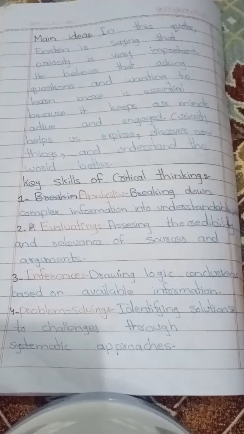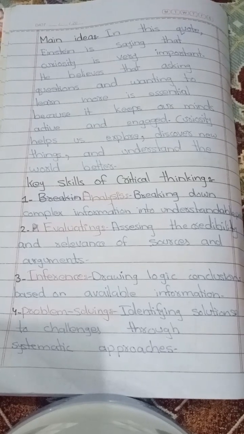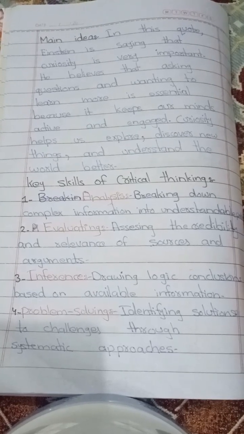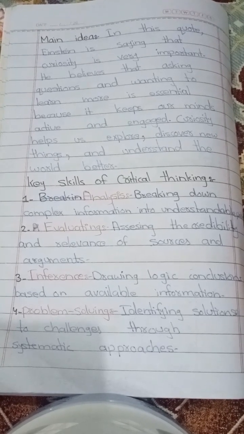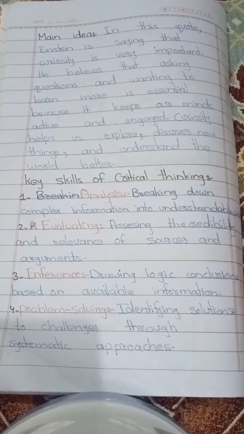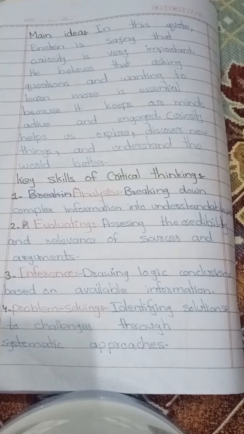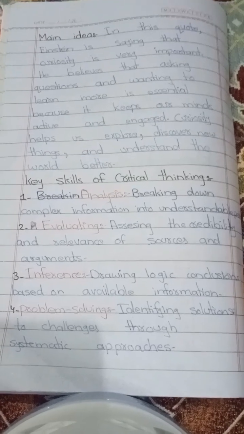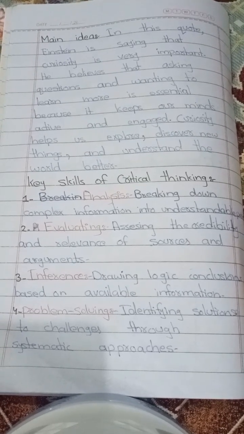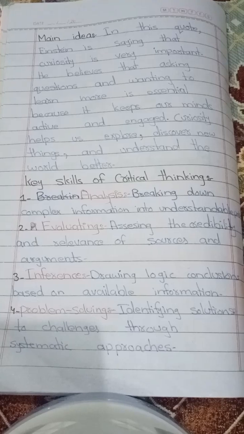In inference, drawing logical conclusions based on available information, it is also known as inductive reasoning. In problem solving, identifying solutions to challenges through systematic approaches. Clearly define the problem no matter how big or small it is.